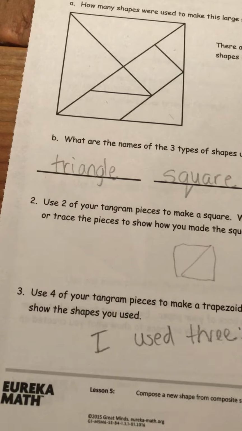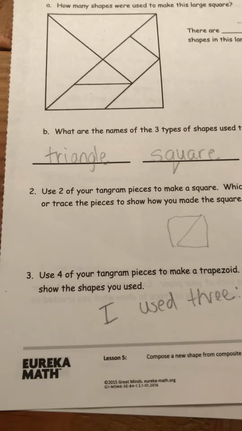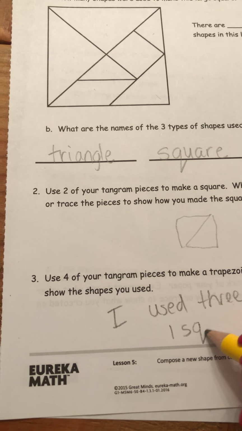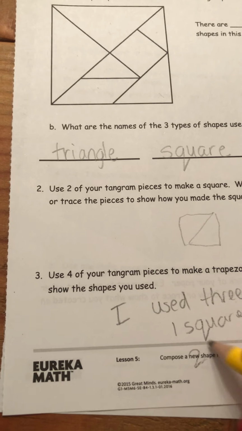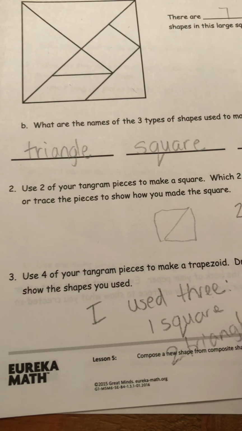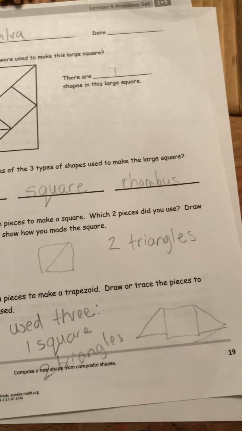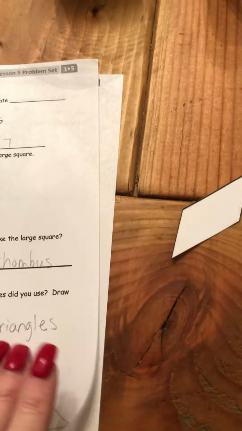When you guys all get this right, don't laugh at me. 1 square, 2 triangles. Oh my gosh. Struggling with first grade math. Right here on the internet.